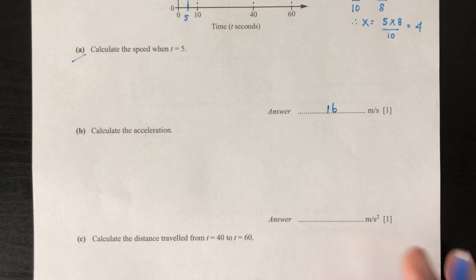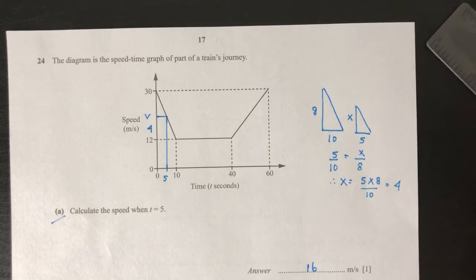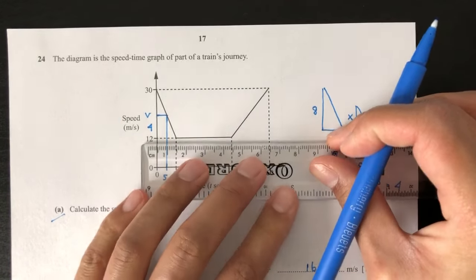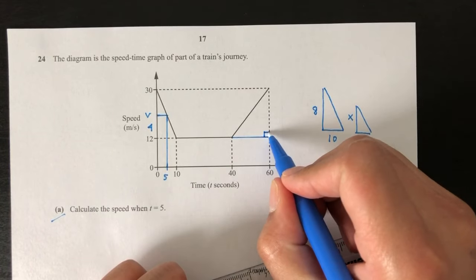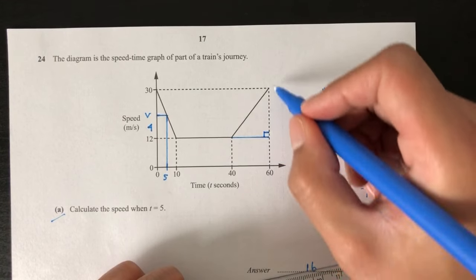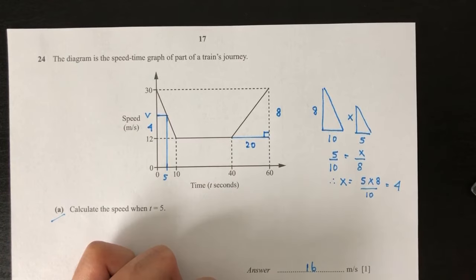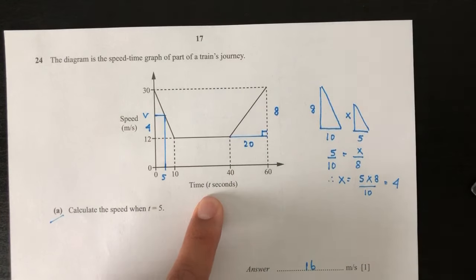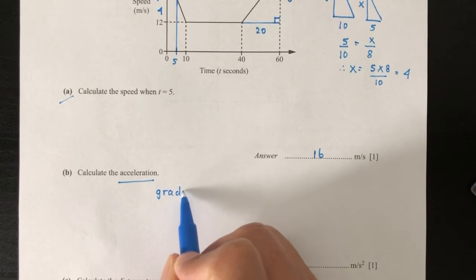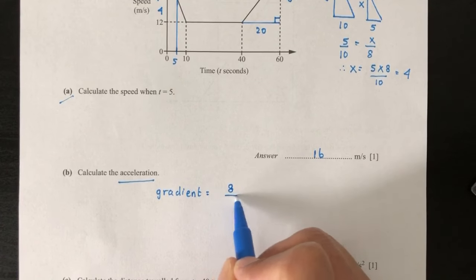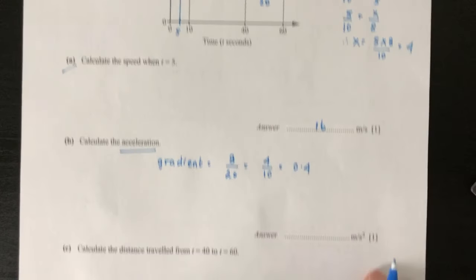Okay, now part B, calculate the acceleration. So this is the acceleration. To find the acceleration, I like to always connect this point to this point to form a right angle triangle. Once I have that, I can find the height. So 12 to 20, that is 8, and the base here is 20. Whenever you have a speed time graph, the acceleration will be equal to the gradient of your right angle triangle. So gradient is equal to height divided by base. That will be 8 over 20, which is 0.4 meters per second squared.